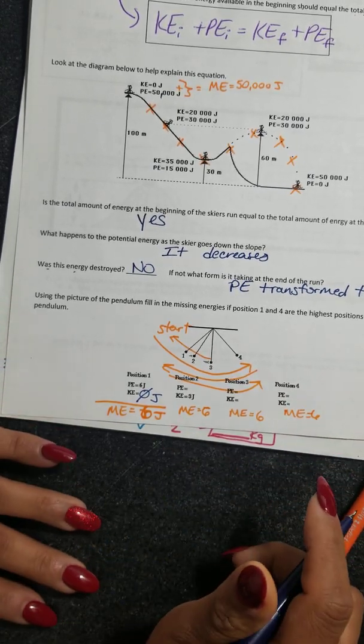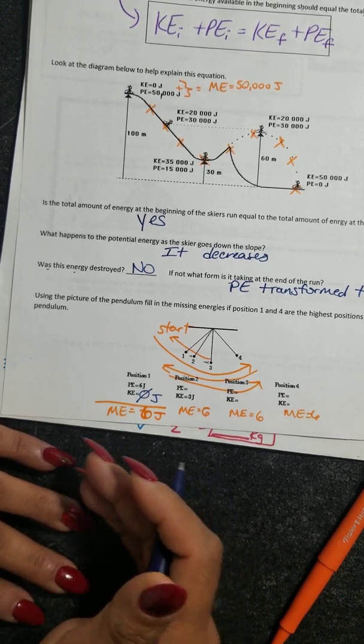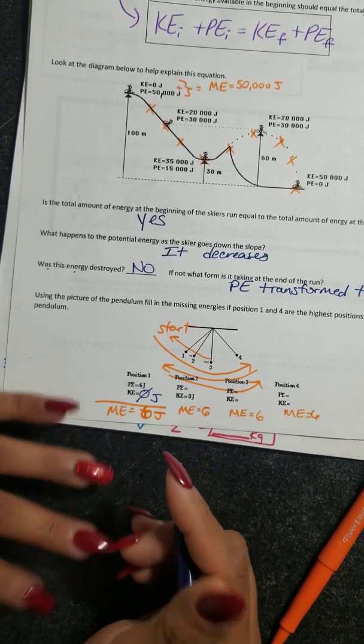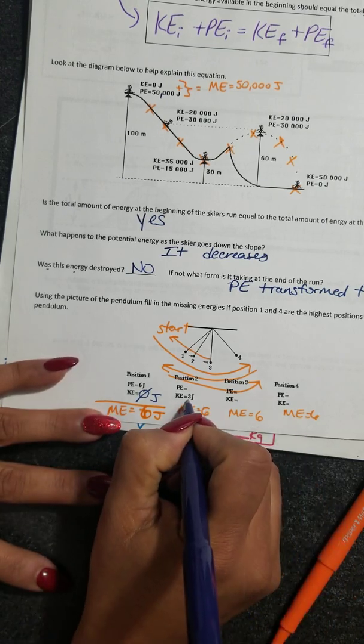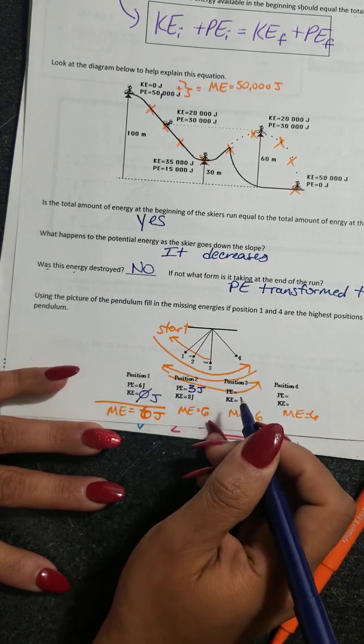Now, don't forget, the kinetic and potential energy is going to change because energy transformation is occurring. Now, if there's 3 joules here, then there's 3 joules of potential energy because that equals 6.